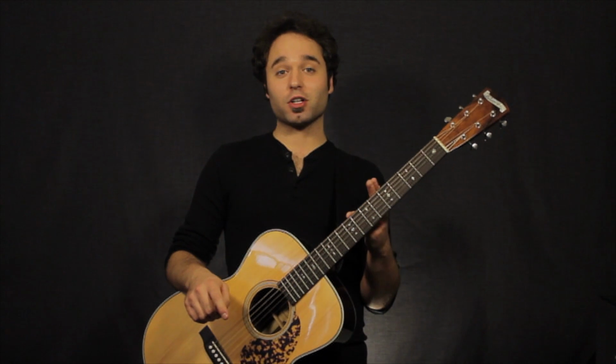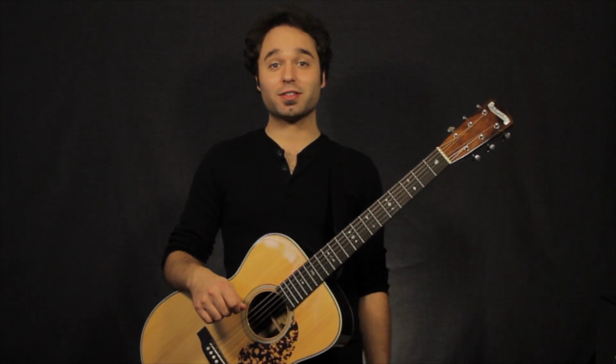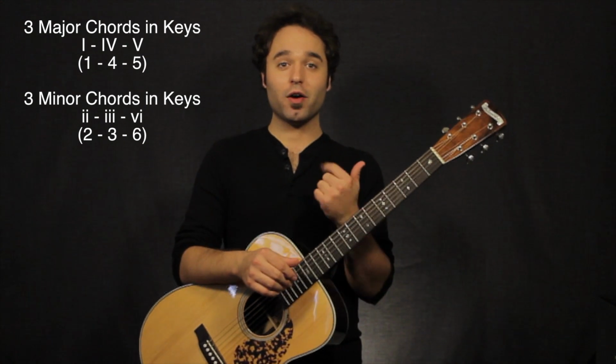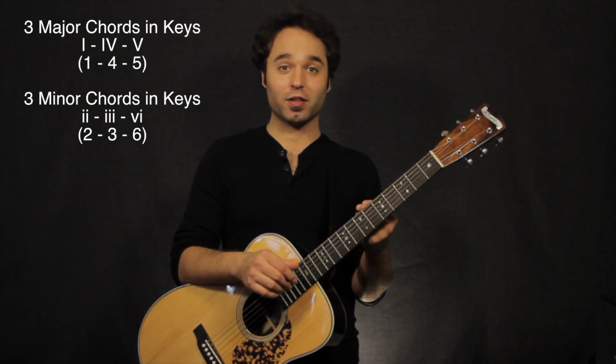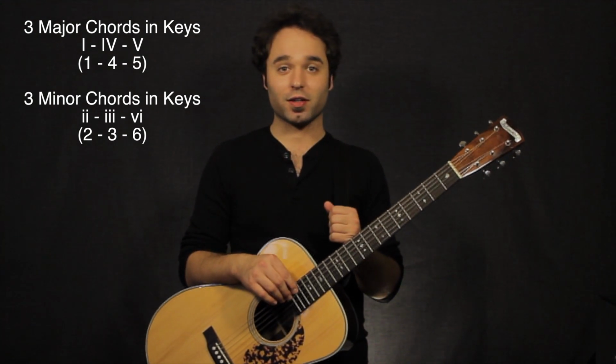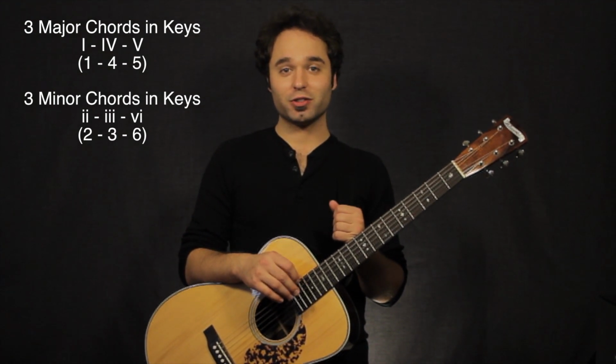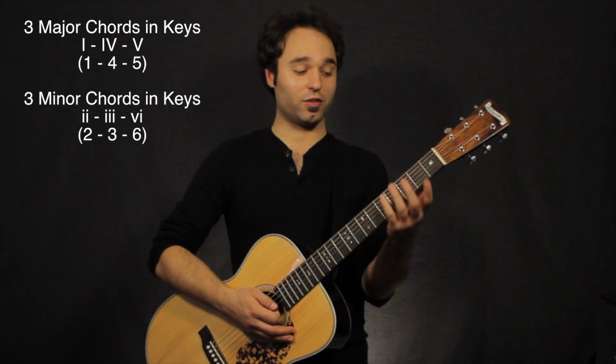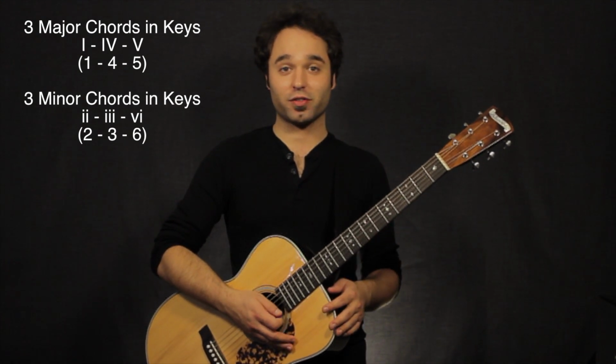Now that we know how to build our chords with the numbers, let's start referring to the chords as numbers. We have 1, 4, and 5 as our major chords, and 2, 3, and 6 as minor. So that we can build our chords using the scale numbers, let's assign a chord to each of the scale numbers.